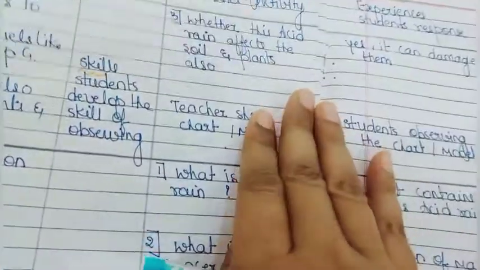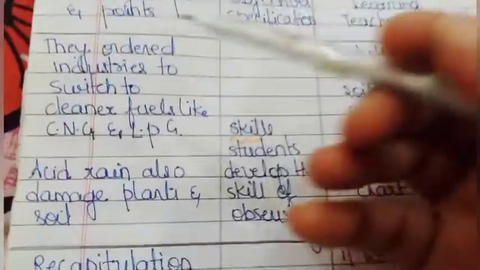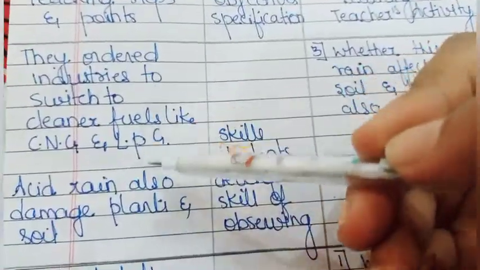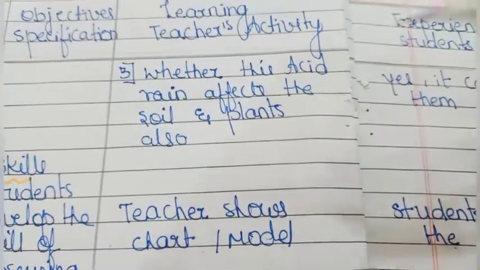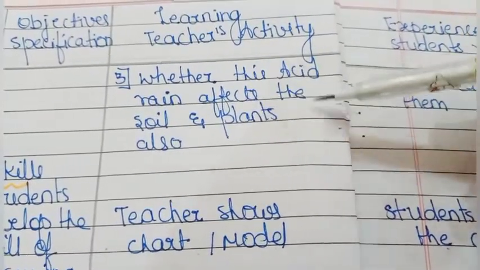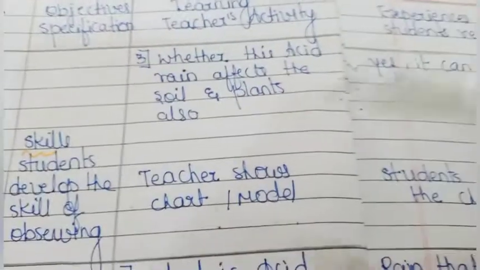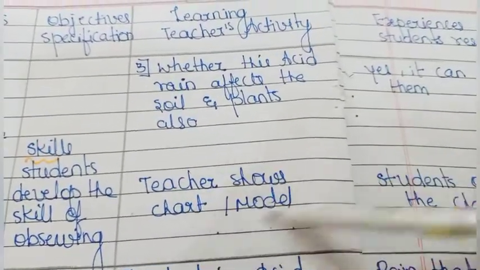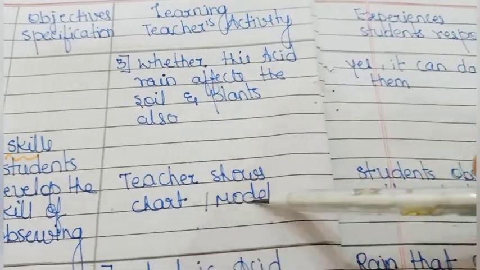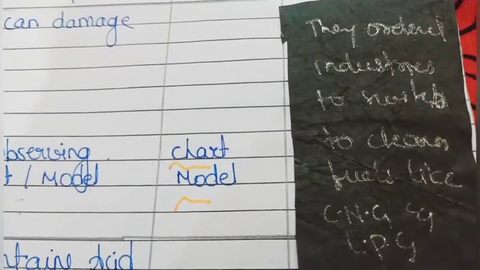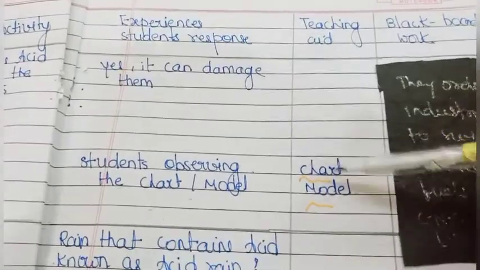If you want the PDF, then please do comment. Okay. Here is the rest of the presentation too. Here is the third question: whether this acid rain affects the soil and plants also. Here is the answer. Okay. After explaining them, we also have to explain with a chart or model. Okay. Students observing the chart. Here is our blackboard work. And here we have to write chart or model.